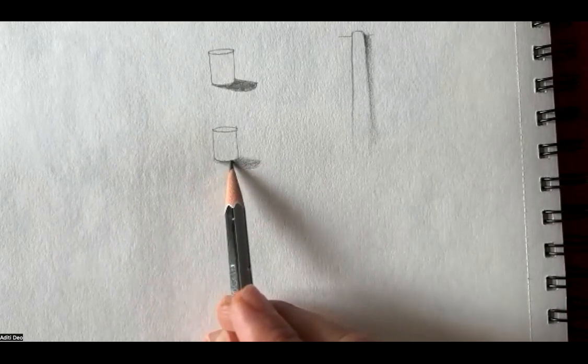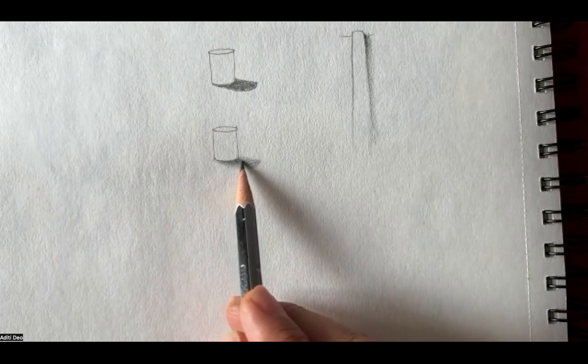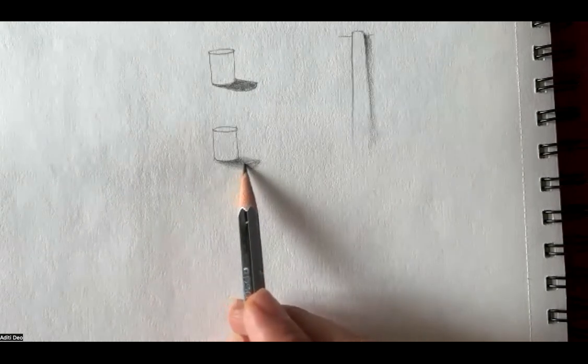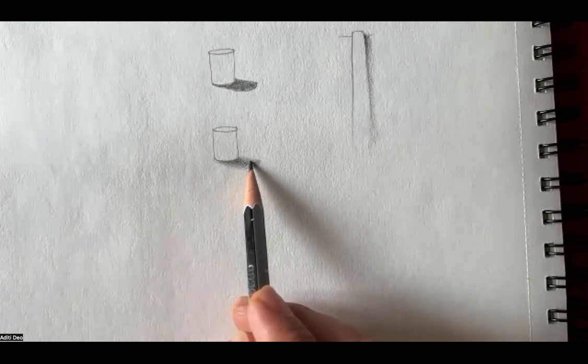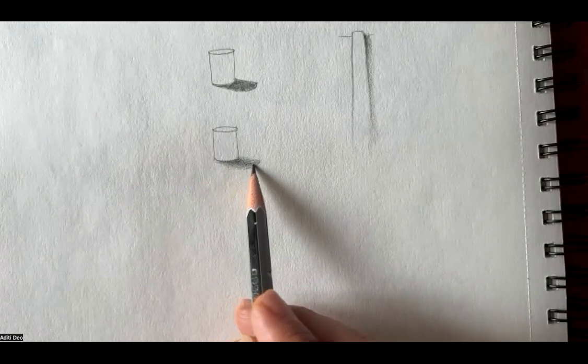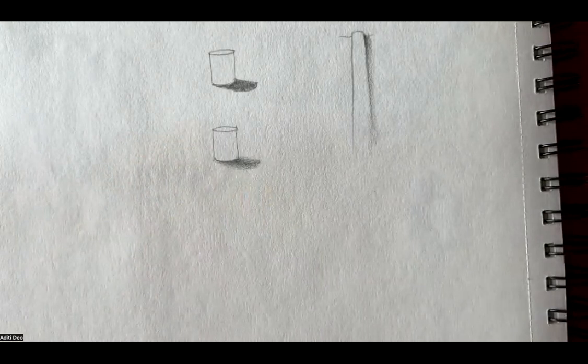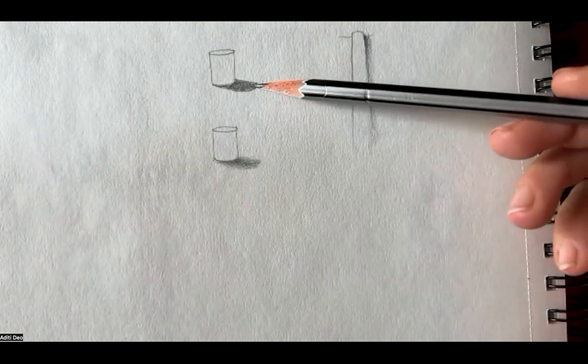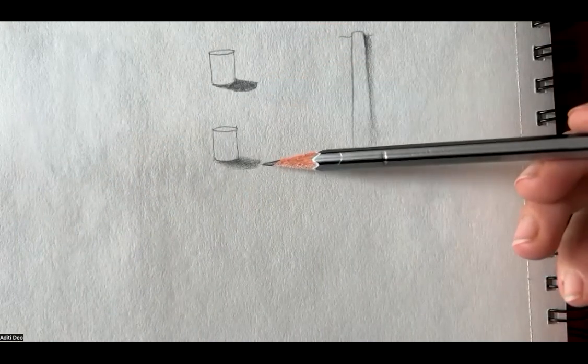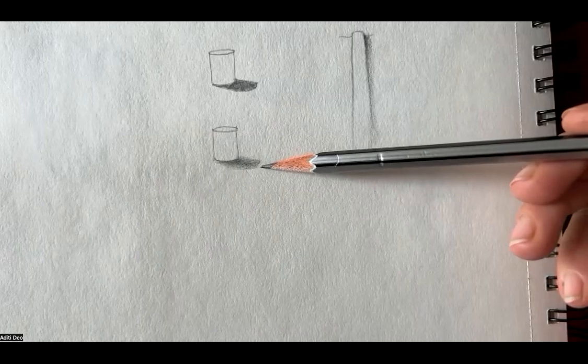The bottom of the object has slightly deeper shades, and sometimes the center of the shadow also has deeper shades. This adds to the illusion of more diffusion. Yeah, so can you see the difference between the hard shadow and the soft diffused shadow?